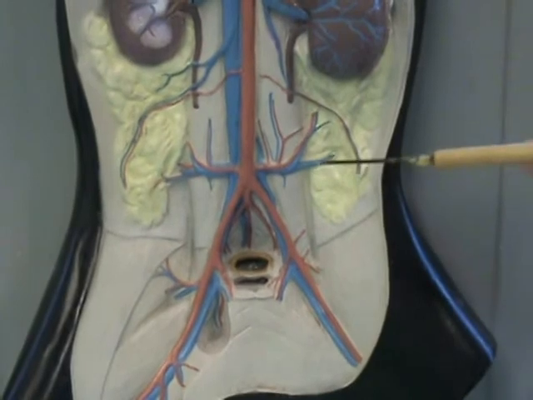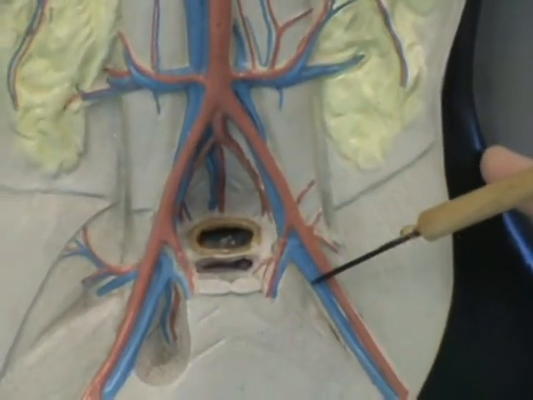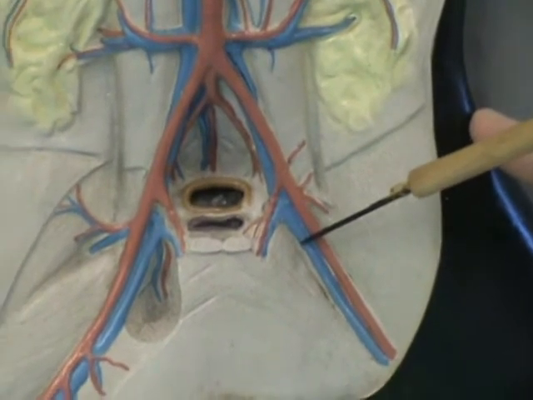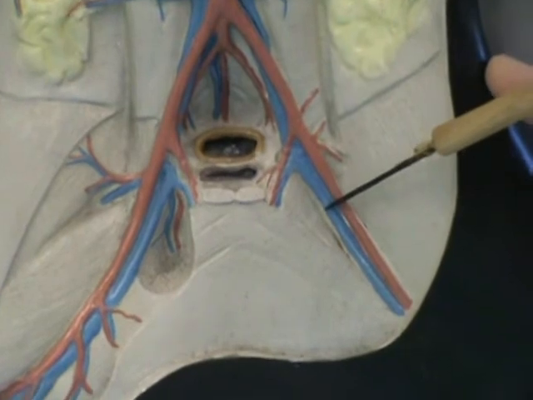The external iliac is right there. And it drains the lower limbs. It's just a basic big old vein. Everything pretty much dumps into it.